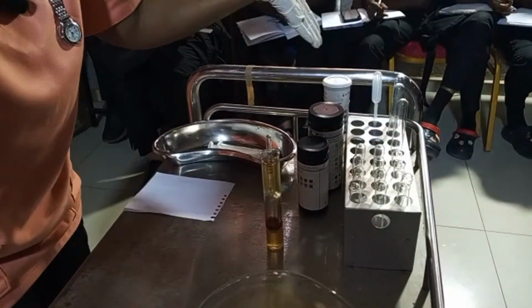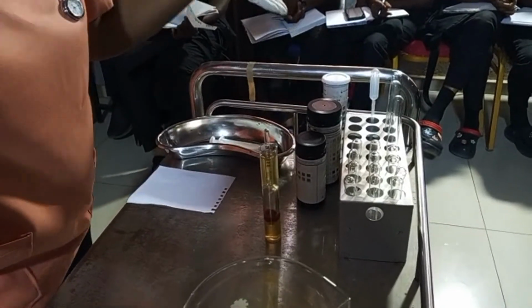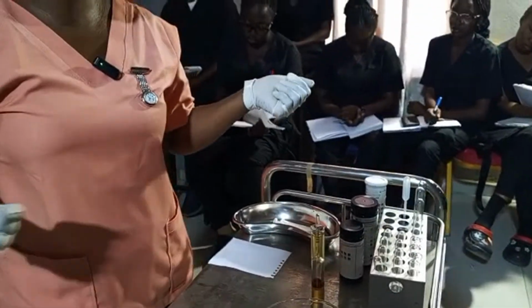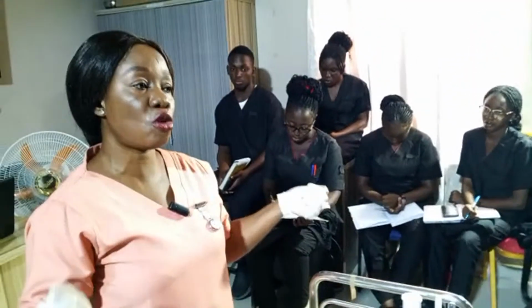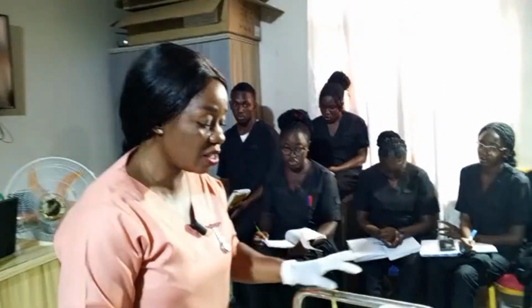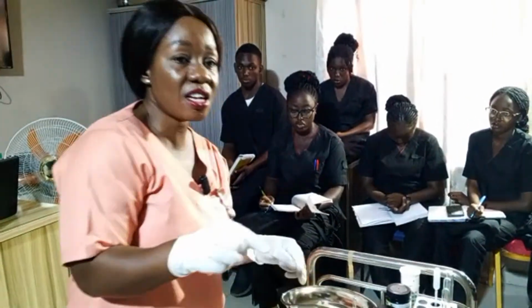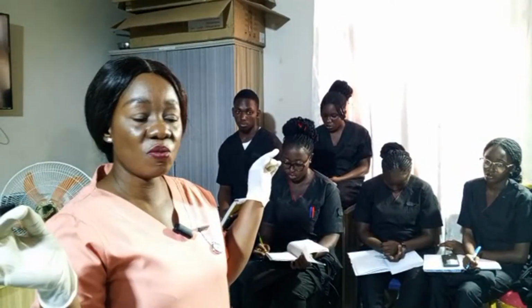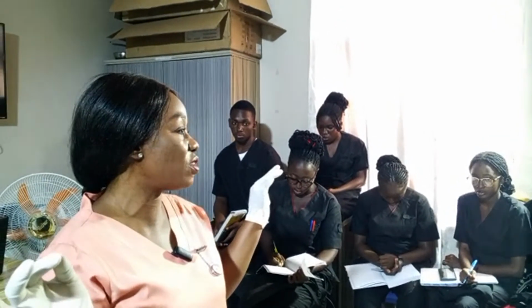Do not touch the trolley or the table that you are using. If it is a table, maybe it's better because the table may be strong and heavy. But if you are using a trolley like this, please avoid shaking it. Look at it now, it's shaking, right? So it may shake the urinometer and you may not get the specific gravity of the urine rightly.